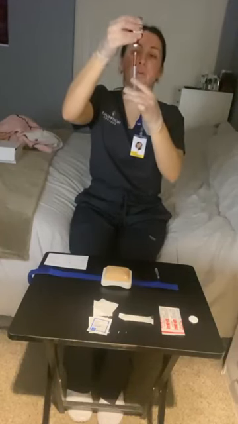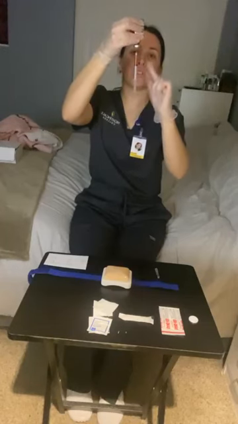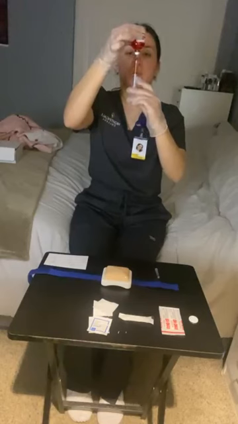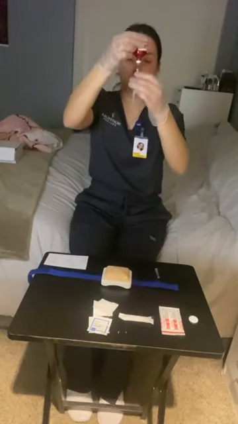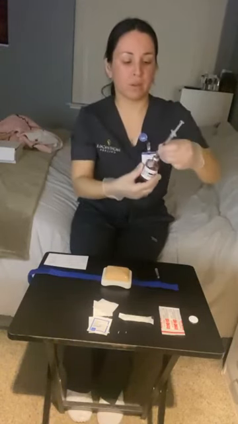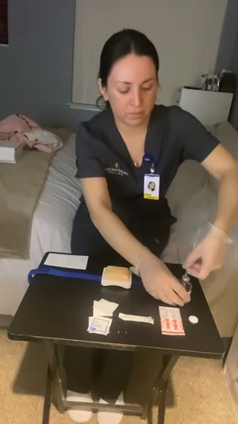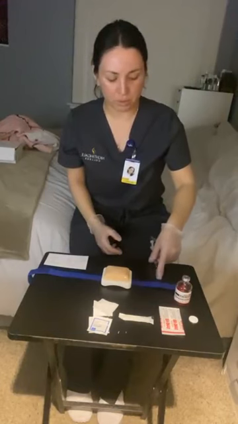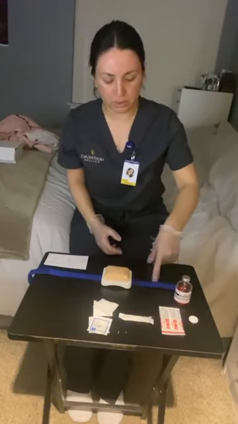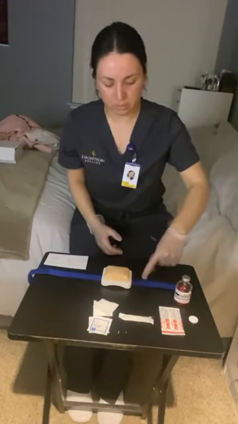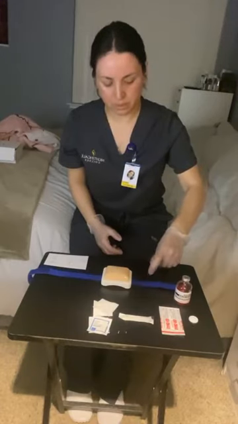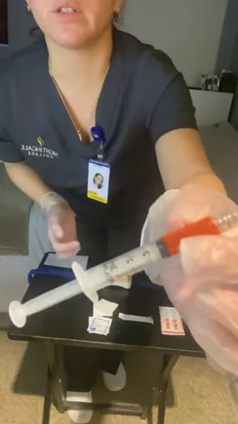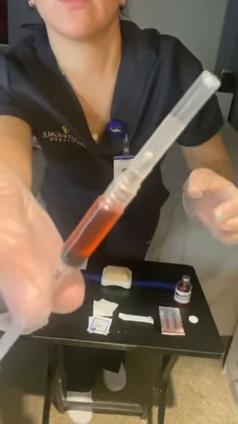If there were still air bubbles, I would push back on the plunger to get the air back into the medication vial, and I would go back and pull back on the plunger to get the correct dose. So without touching anything, keeping the needle clean, I'm going to use the one-hand scoop method to place the cap back on. And I'm going to show you guys that I've got 1.5 milliliters of the medication.